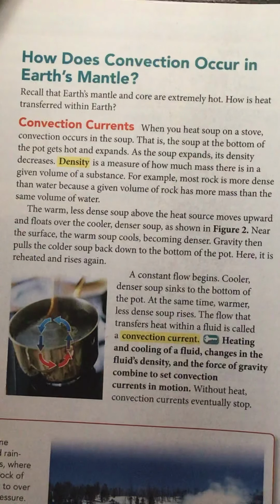Cooler, denser soup. This is going to be tricky. This is going to be on your quiz. Cooler, denser soup, or cooler, denser fluid, sinks to the bottom of the pot. At the same time, warmer, less dense soup rises. So if it's less dense, it goes up if it's warmer. In your bedroom, the heat rises and the cold air stays on the ground.